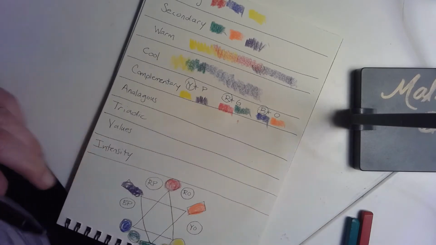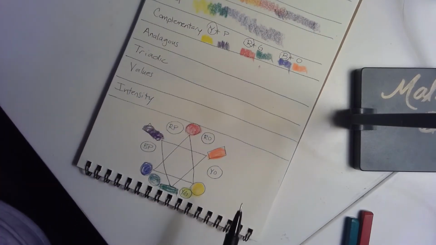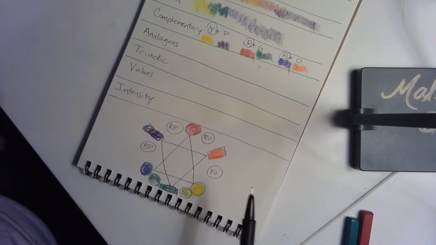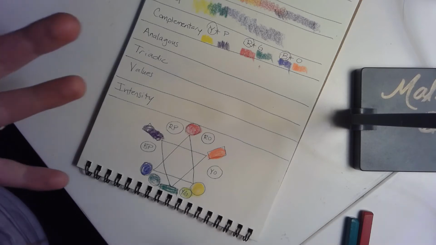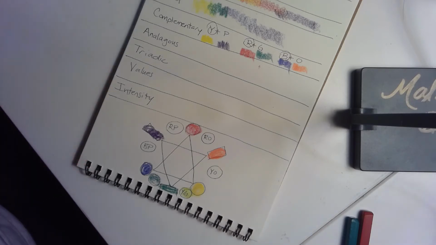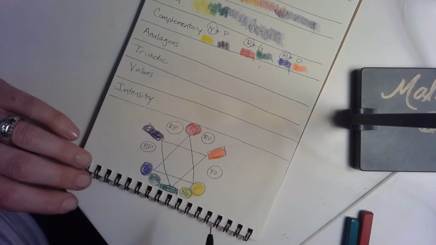Okay, so now we're getting into some stuff that's a little bit trickier. So, maybe watch some of this and play with these colors and then watch some more of it. So analogous colors are colors that are neighbors on the color wheel.